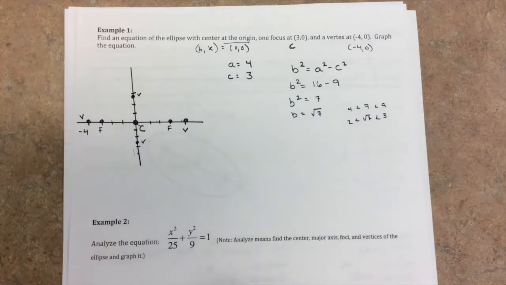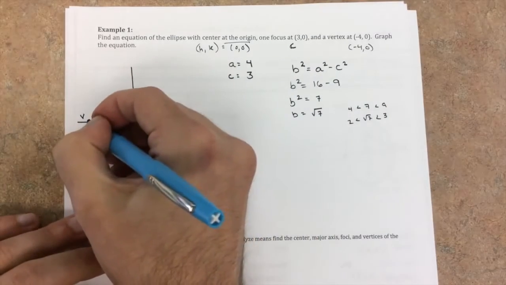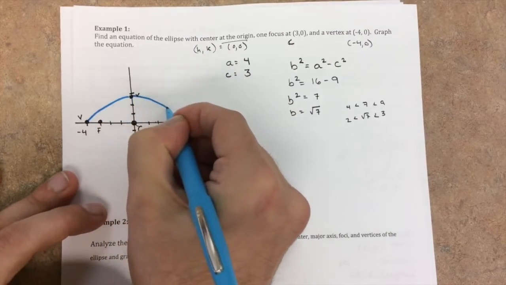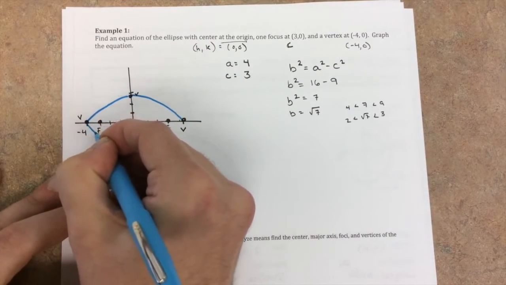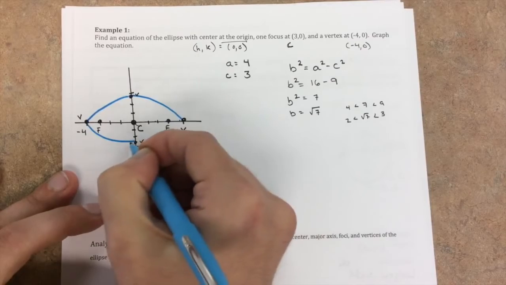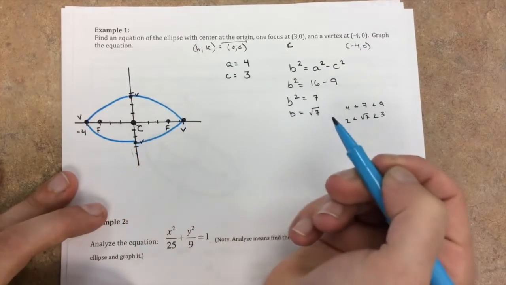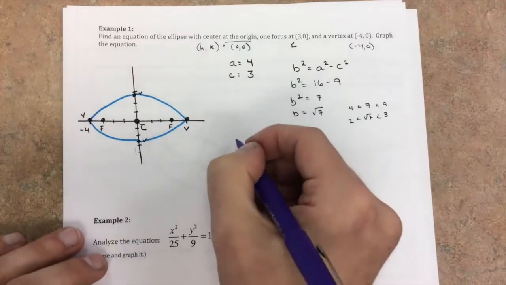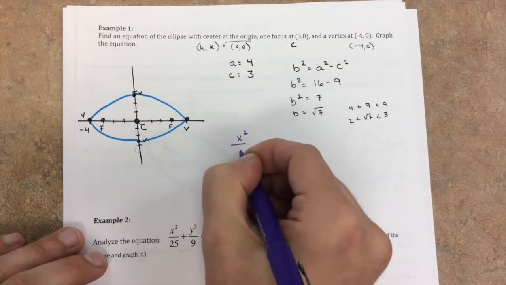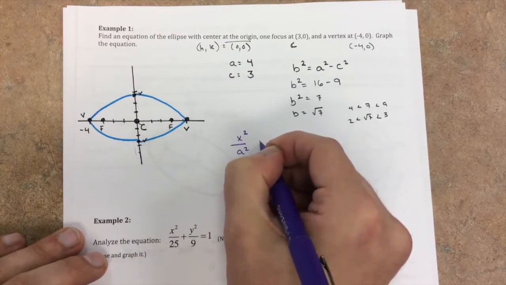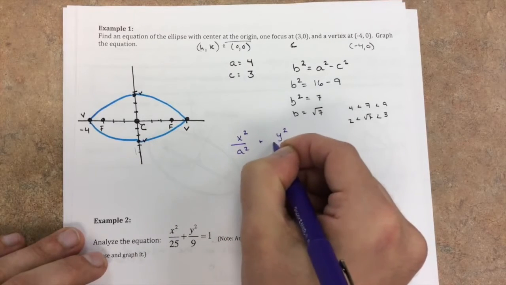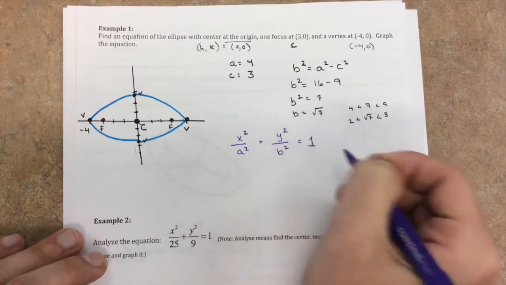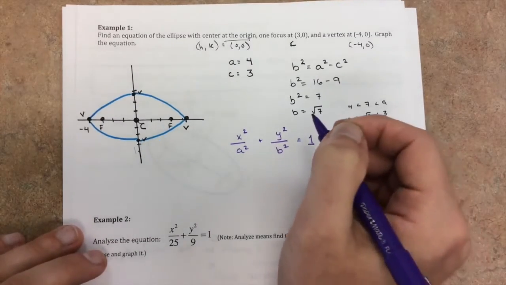So to graph our ellipse, we connect vertice to vertice, and we get our little football shape. So there's our ellipse. And then to write the equation, it's x squared over a squared plus y squared over b squared equals 1. It's always going to be equal to 1.